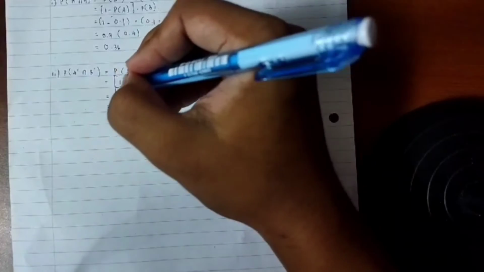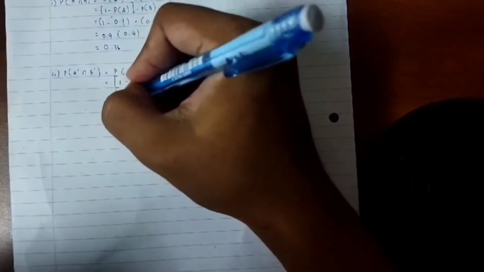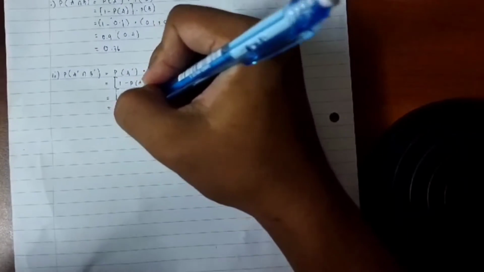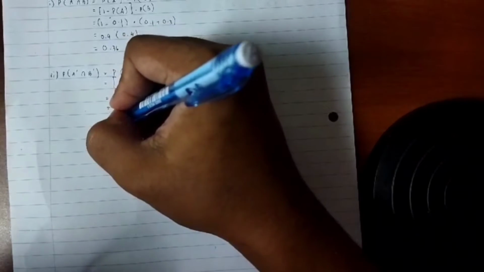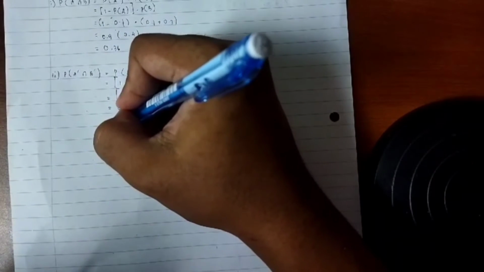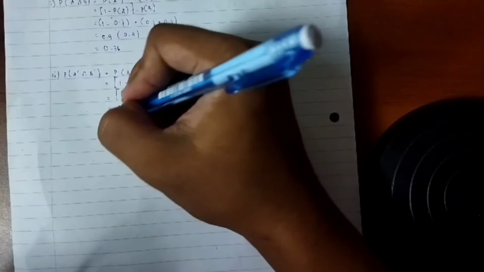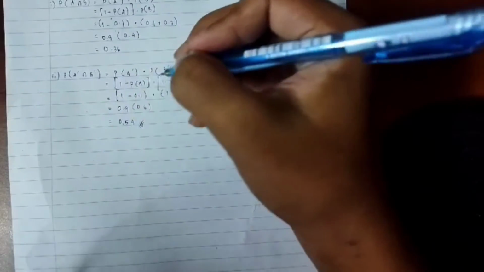Then we solve the equation, we get 0.9 times 0.6, which is 0.54, and that is our final answer.